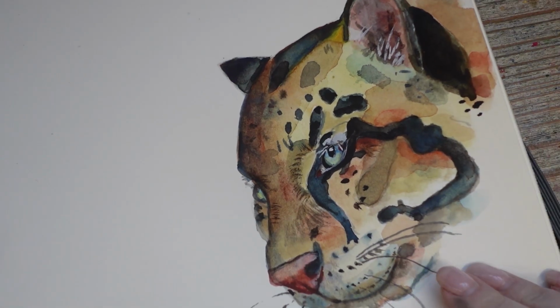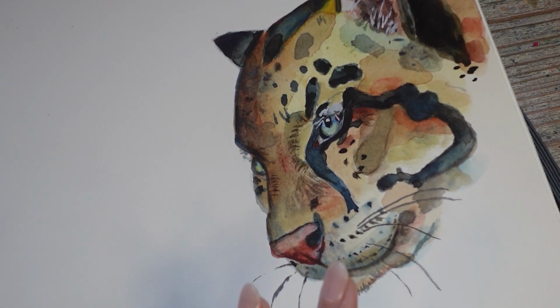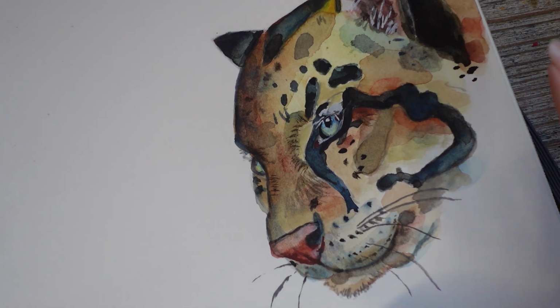And I'm going to stop this here. I do have a temptation to go on working because as I look at the reference image, I see some values, some shadow areas are probably darker and I could go with a bit more variation of colour.